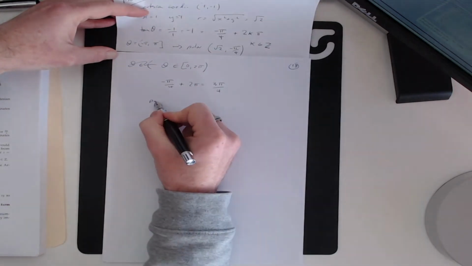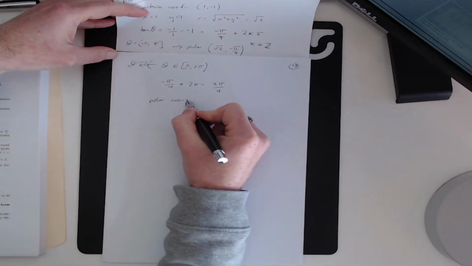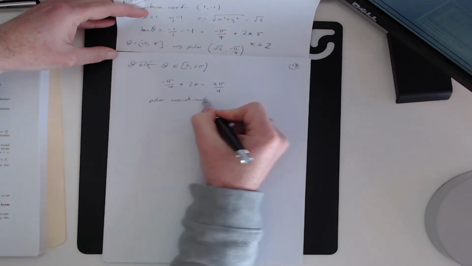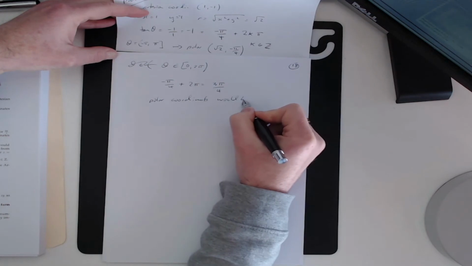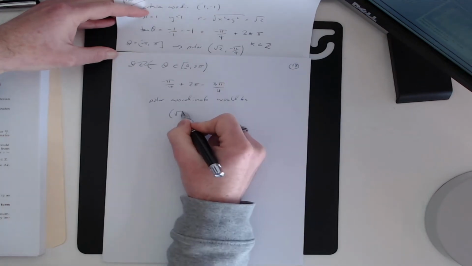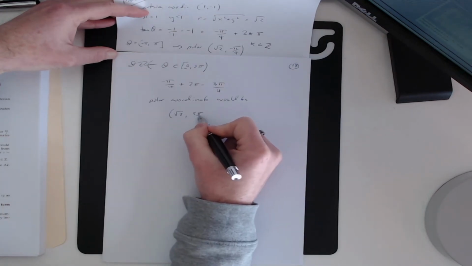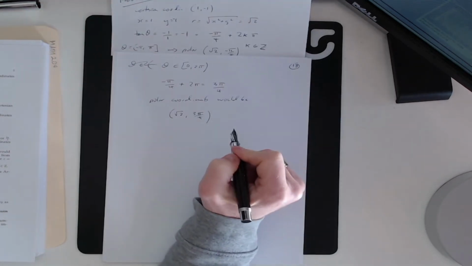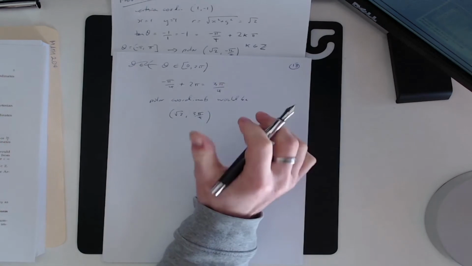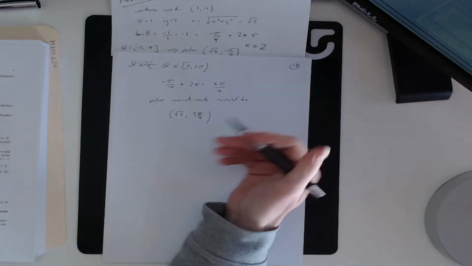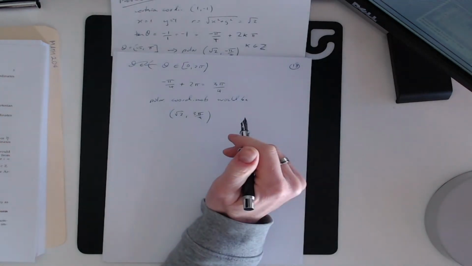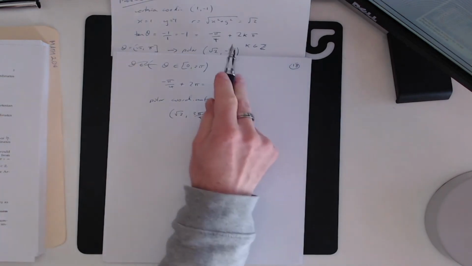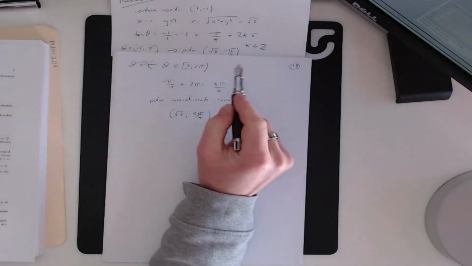So in this case, the polar coordinates would be square root 2, 7 pi over 4. There are lots and lots of different forms for the polar coordinates, and you can always add multiples of 2 pi in.